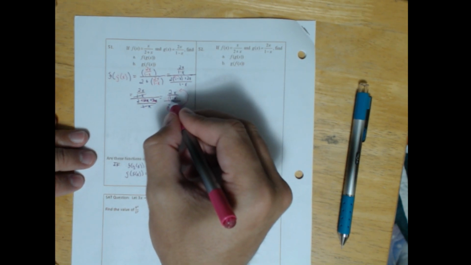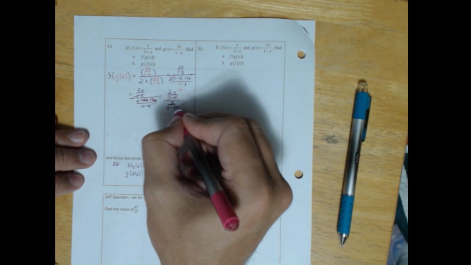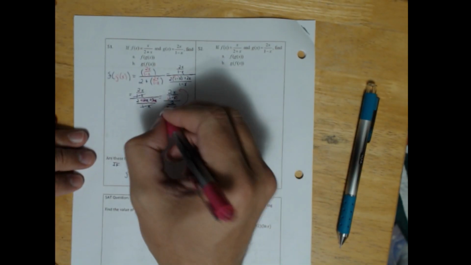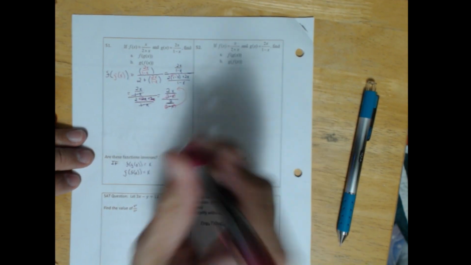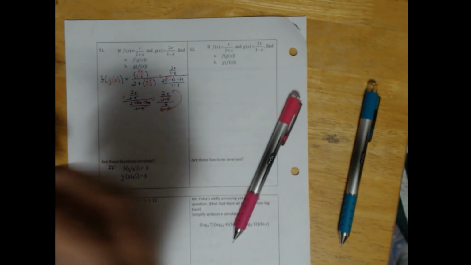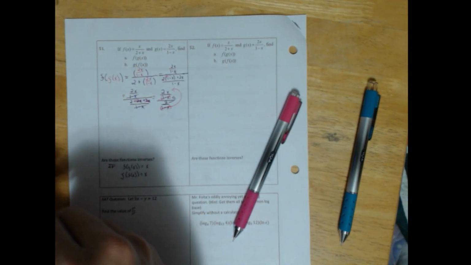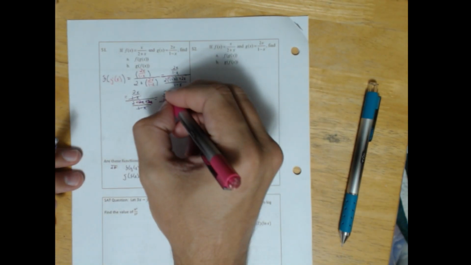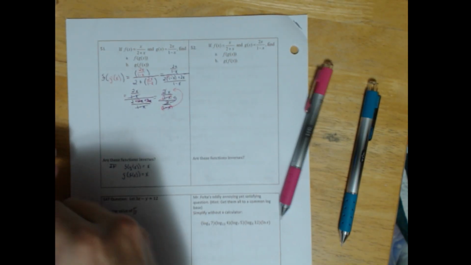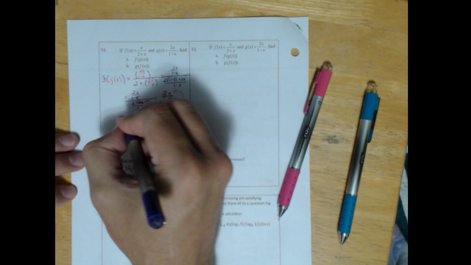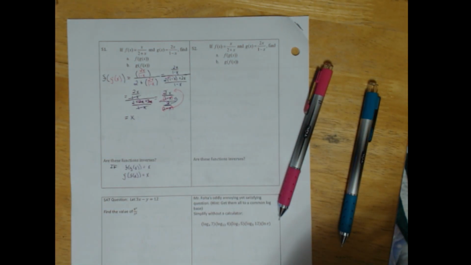But it's the same as this right here, so they end up canceling out. They will cancel each other out. And then this one would move up here, so they also would cancel each other out, leaving just x.